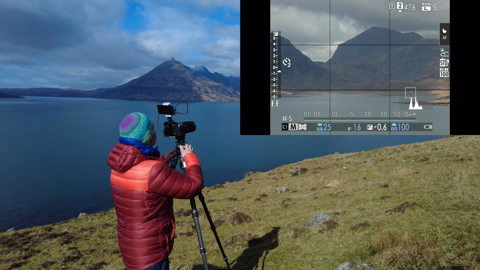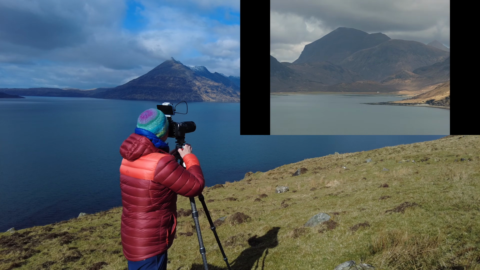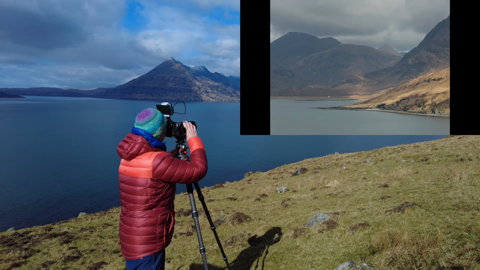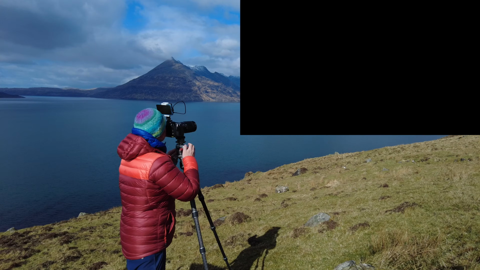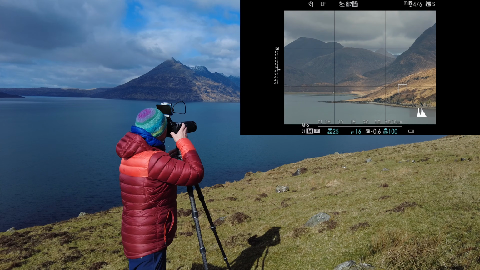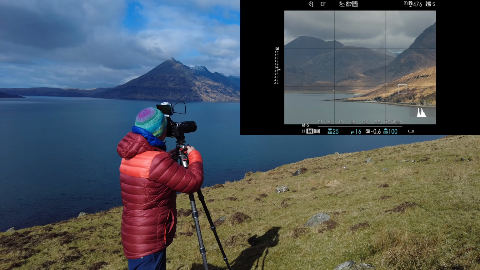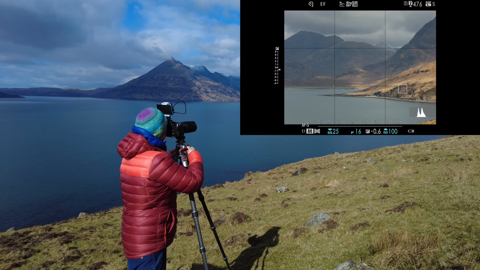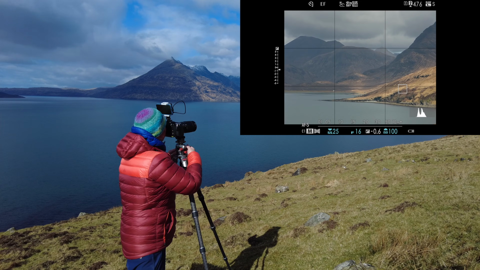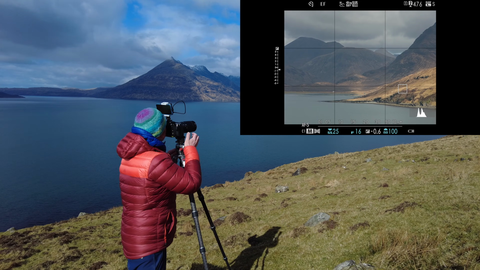If I move position and get one of them out of the way, so one of those cottages is now out of the frame. I'll just change my perspective on here. There we go. So I get one of those cottages completely out of the frame. I just move myself into position here.